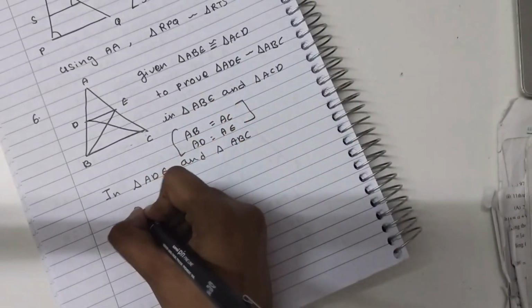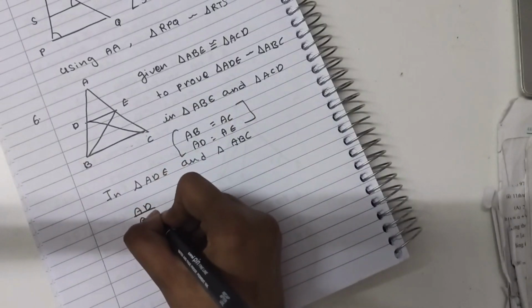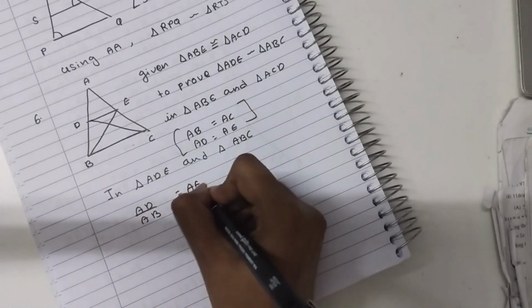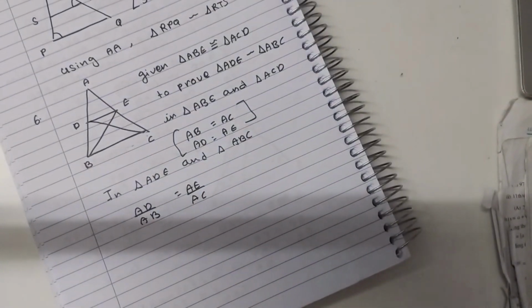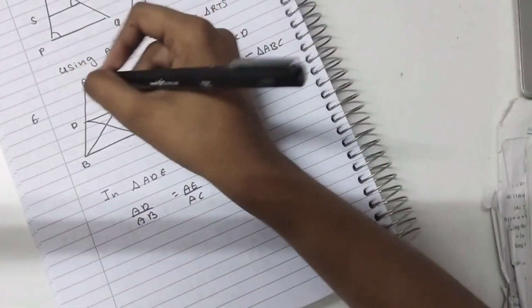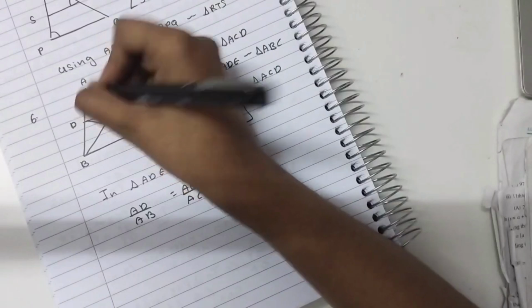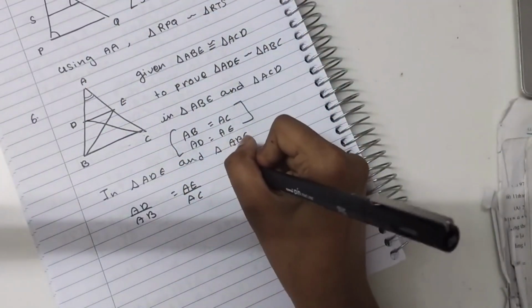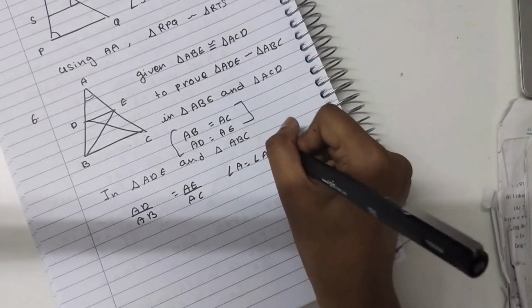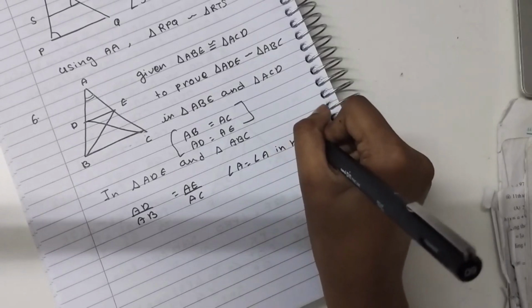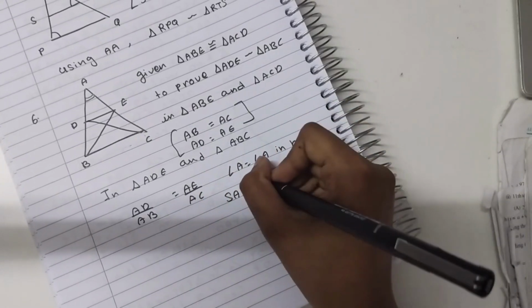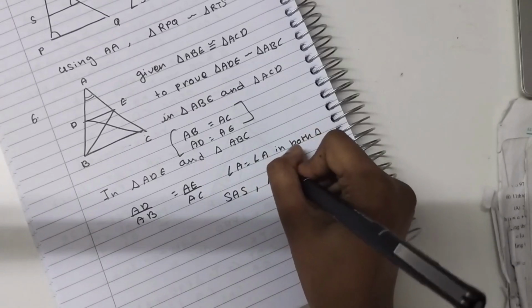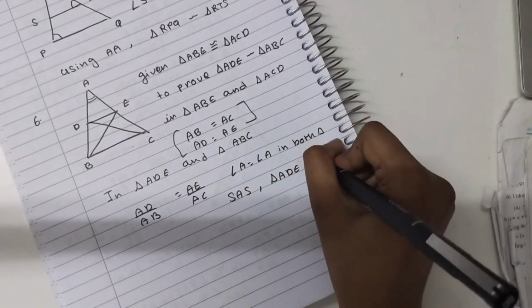So we will get AD by AB is equal to AE by AC. Moreover, in both of the triangles, angle A is common for both of them. So angle A is equal to angle A in both triangles. So using the SAS property, we can say that triangle ADE is similar to triangle ABC.